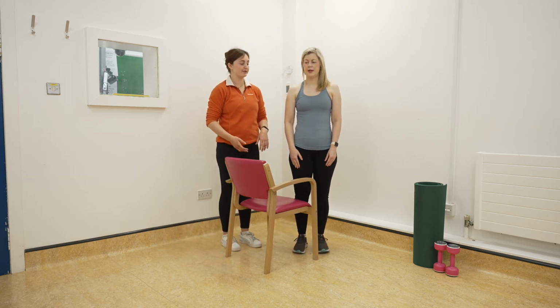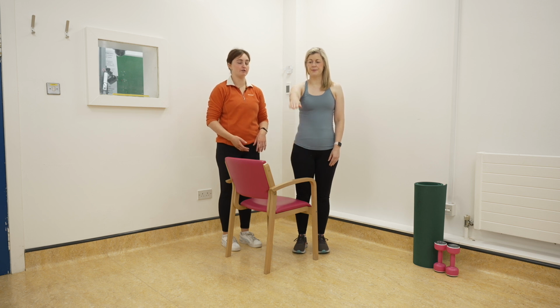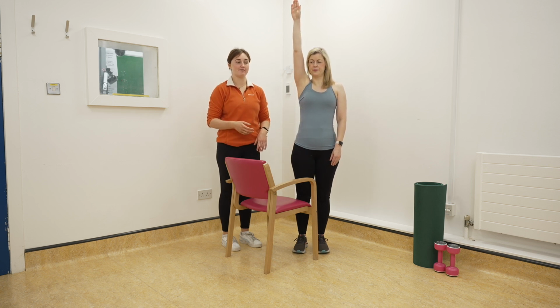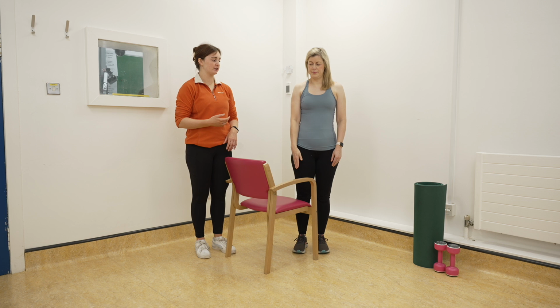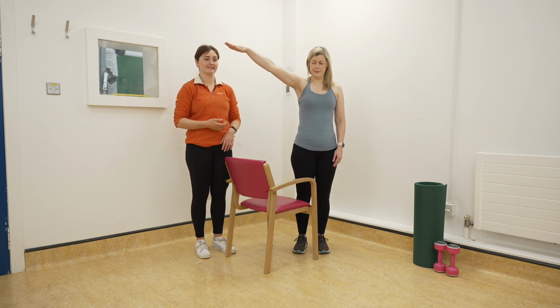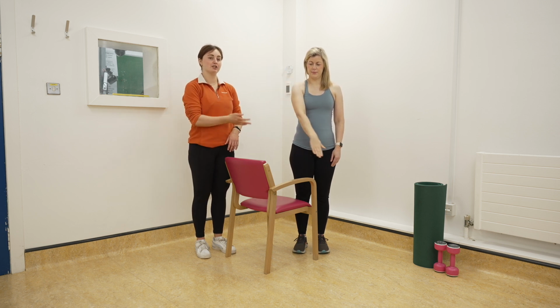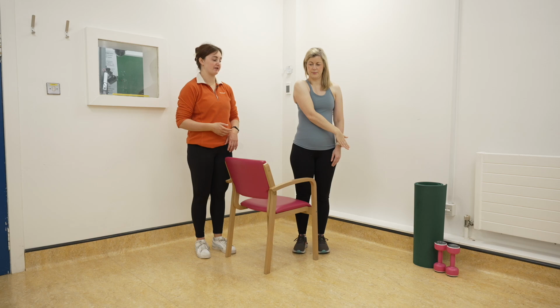So our first movement is shoulder flexion, which is bringing the arm up straight ahead. We also then have shoulder extension, which is bringing the arm behind. We have shoulder abduction, which is bringing the arm out to the side. And we have shoulder adduction, which is bringing the arm back towards the body.